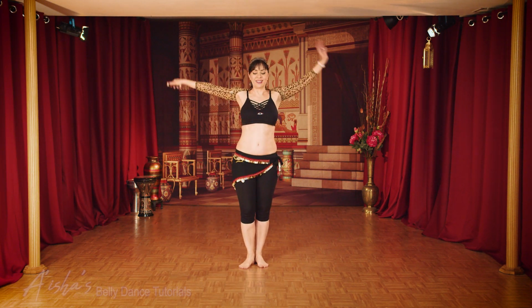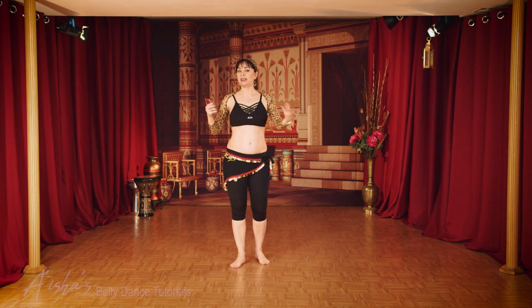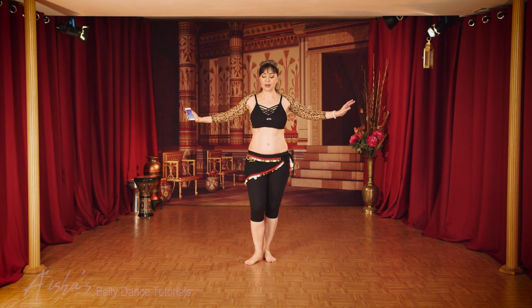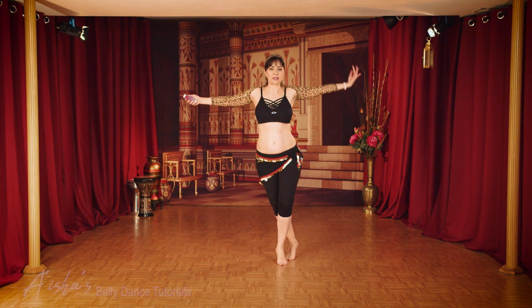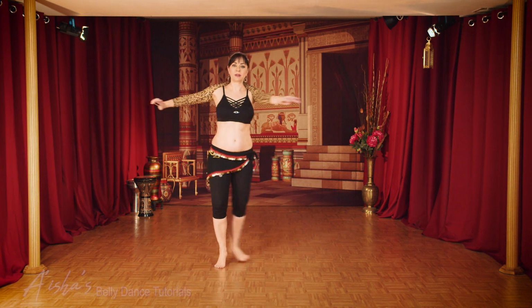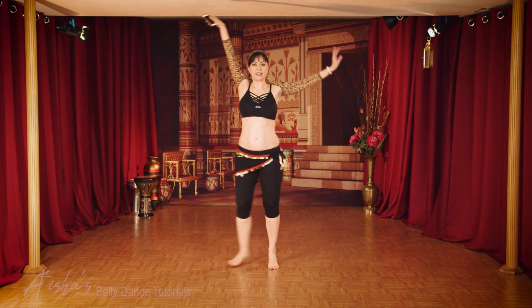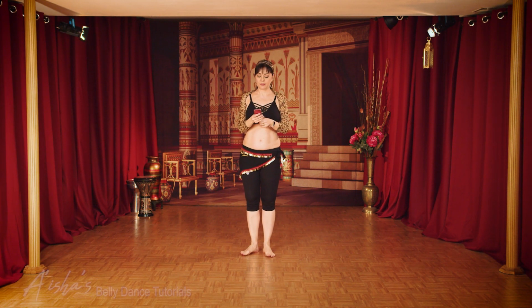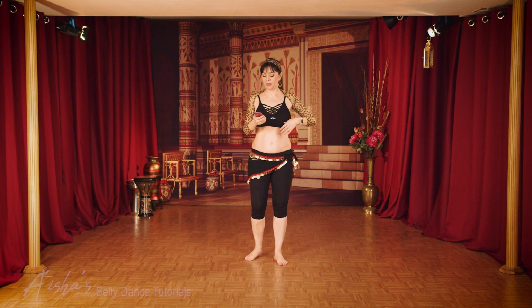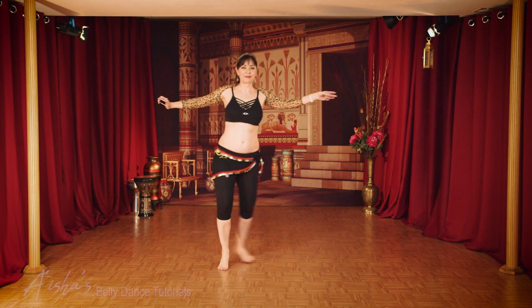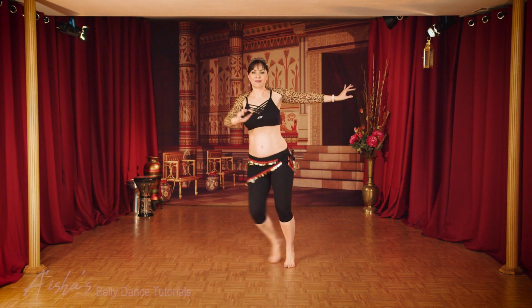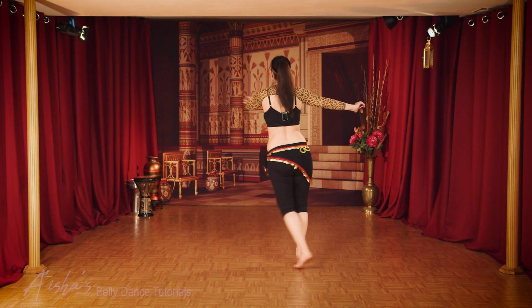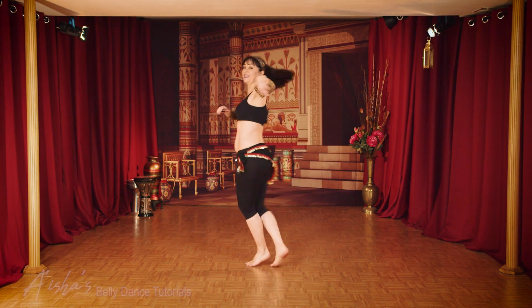I added some arms. Really any arm movement is good. You can just have them here, but you can add things like that. Front and back, up and down. All right, let's try that. Turn. Turn.